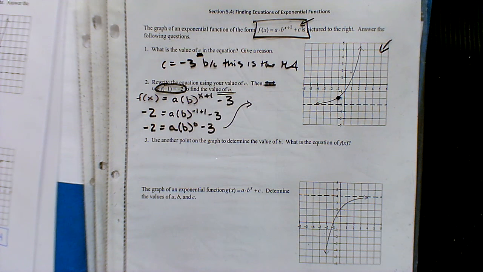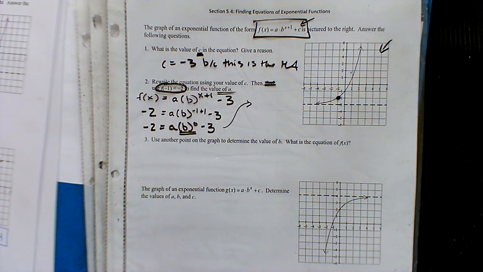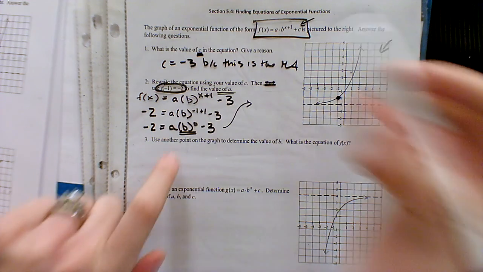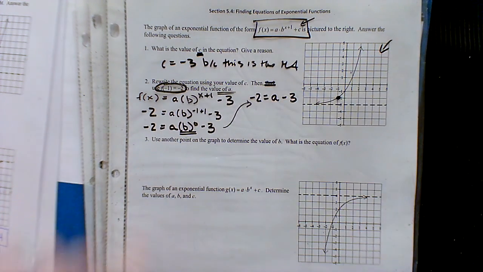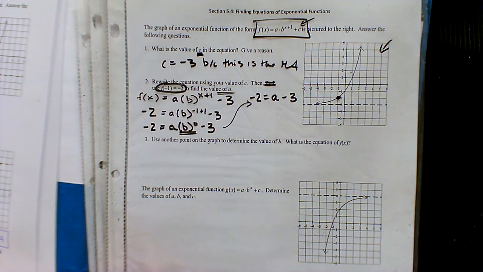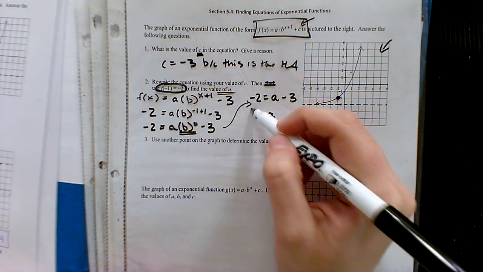What do you think, Lainey? Bless you. This is a property that we talked about previously, at the beginning of this unit, and anything to the 0 power is 1. So this is really a times 1, which is just a. So solving for a, we can add 3 over and get 1.